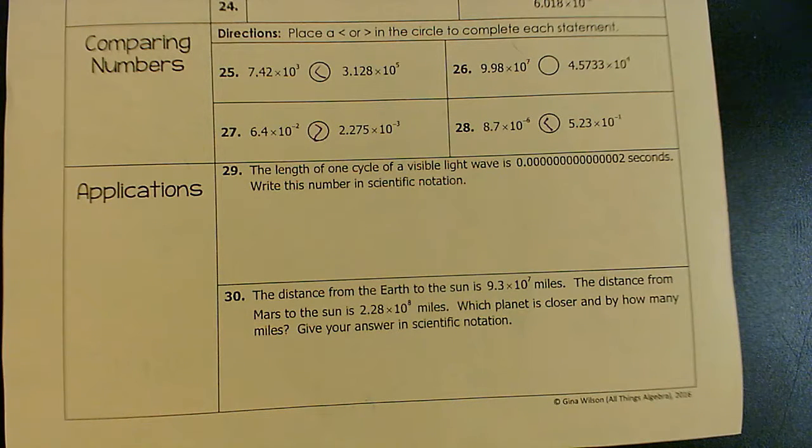The distance from the Earth to the Sun is 9.3 times 10 to the 7th miles. The distance from Mars to the Sun is 2.28 times 10 to the 8th miles. Which planet is closer by how many miles? So there's a lot we got to do with this problem. First, we got to rewrite our problem from scientific notation to standard form.